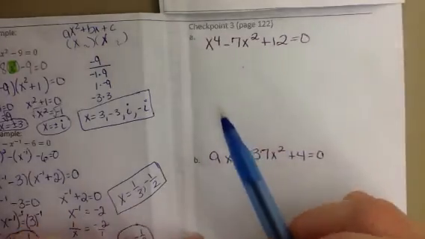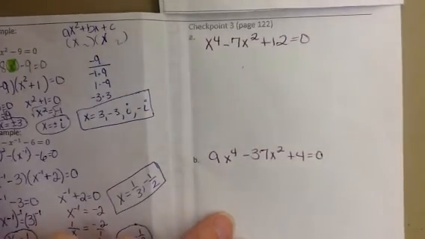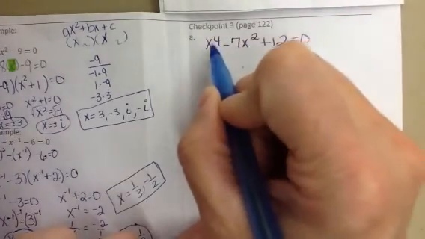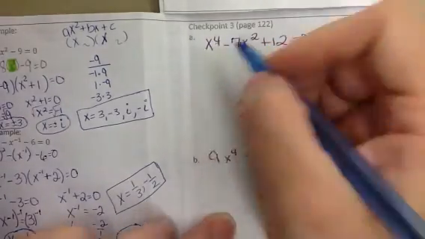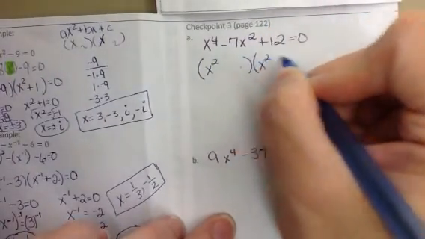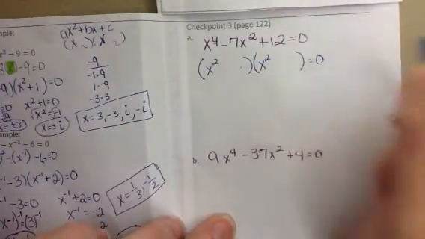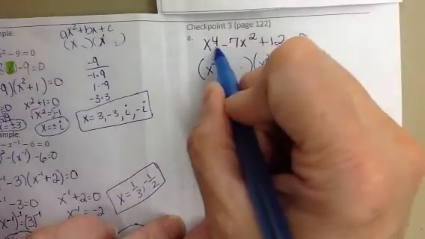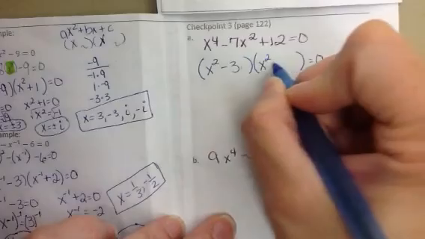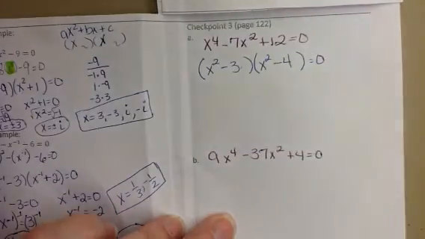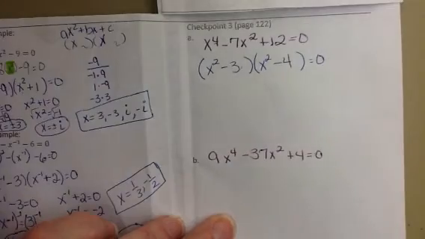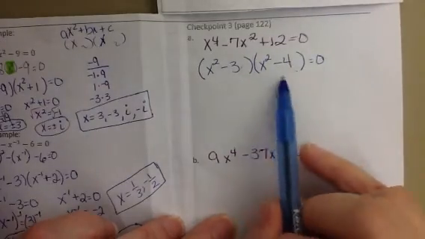So now I hope that you have tried these on your own. The first one is in the form of x to the 4th and then an x squared here. So our parentheses are going to have x squared and x squared. And then we need to multiply to 12 and add to -7. So that's going to be -3 and -4. Again, if you have trouble with that, go over and just write all the factors of 12 and see which way you could get -4.